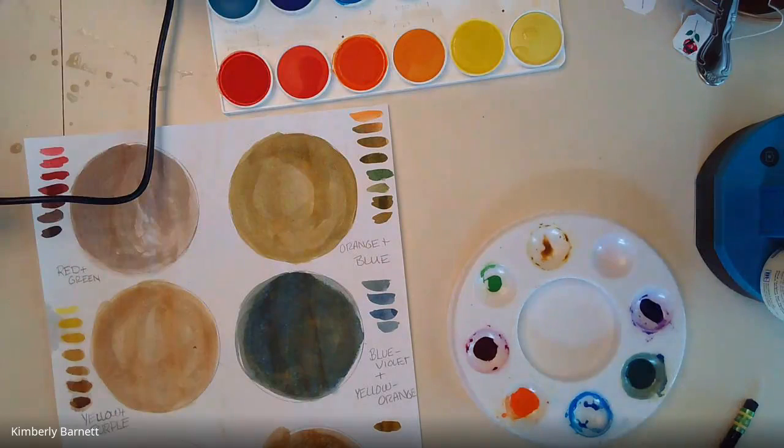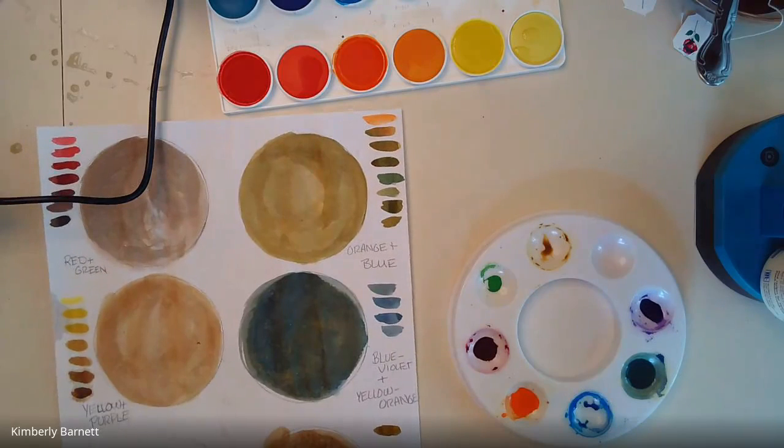Okay, once I have that one, going to, of course, label it as my red violet plus my yellow green.